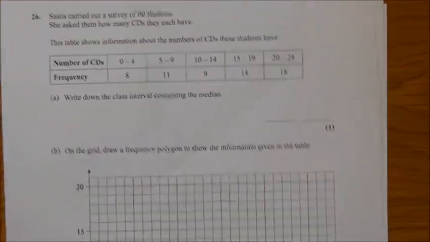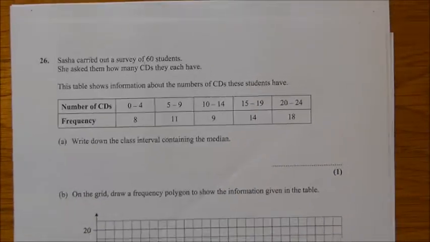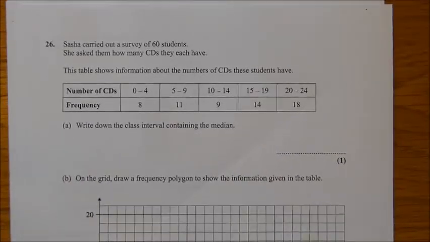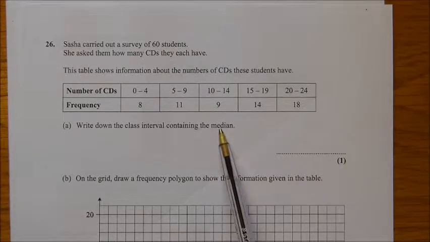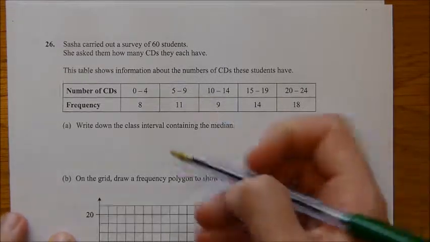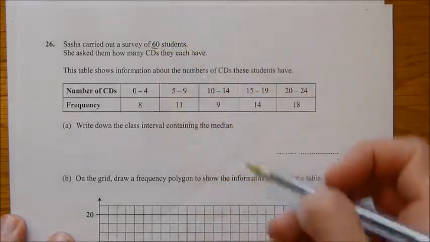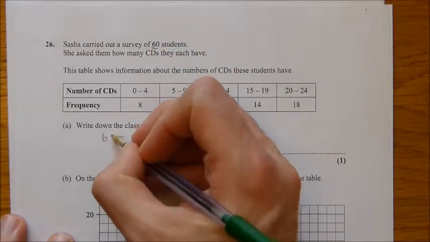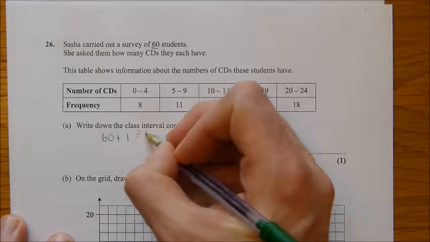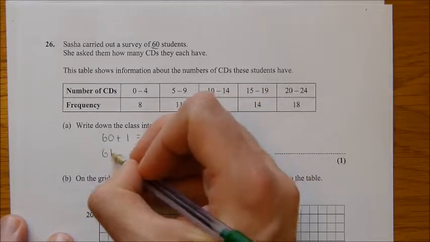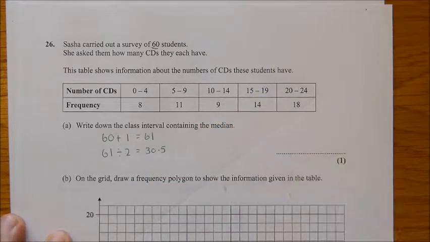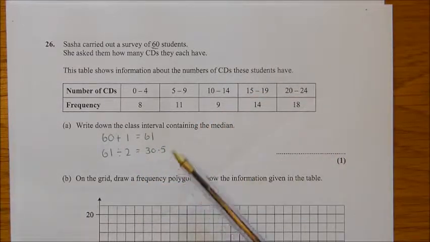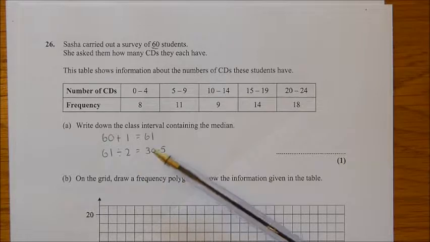Number 26. Okay, so we've got some information here. We want to find the class that contains the median. So the median is the halfway point. To get to the halfway point, you're going to take the total number of students, 60, to which you need to add 1, 61, and then divide by 2. That's 30 and a half. So we're looking for the group with the 30 and a half person in it.